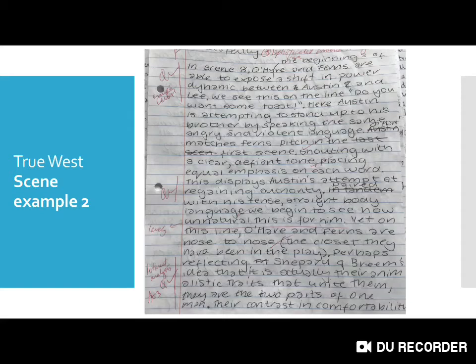In scene 8, O'Hare and Ferns are able to expose a shift in power between Austin and Lee. We see this on the line, "Do you want some toast?" Here Austin is attempting to stand up to his brother by speaking the same angry and violent language. O'Hare matches Fern's pitch in the first scene, shouting with a clear, defiant tone, placing equal emphasis on each word. This displays Austin's attempt at regaining authority.